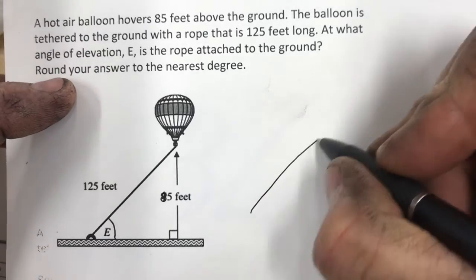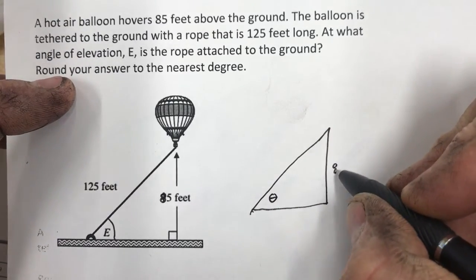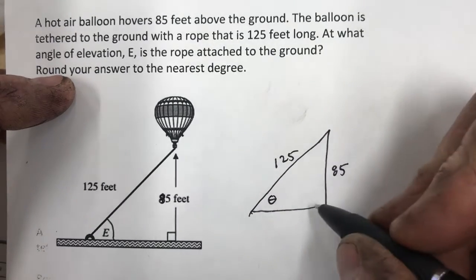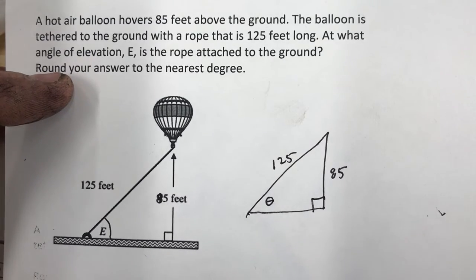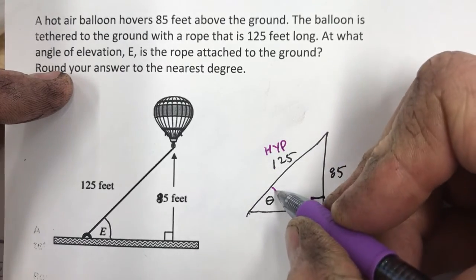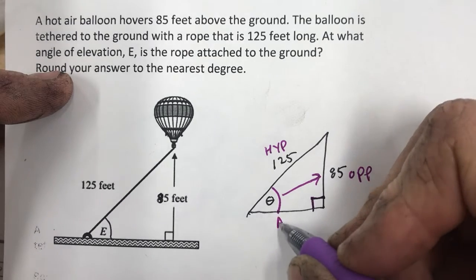Well, let's draw it over. Here's my triangle. We want to figure out this angle. This is 85, and this is 125. And of course, this is a right angle here. So there's my triangle. Now label the sides. So here's my right angle, which means this is my hypotenuse. Here's my theta I'm looking for, which means this is my opposite over here. And down here's the adjacent.